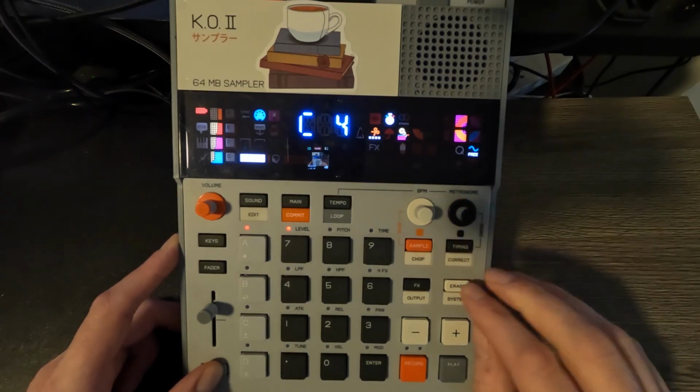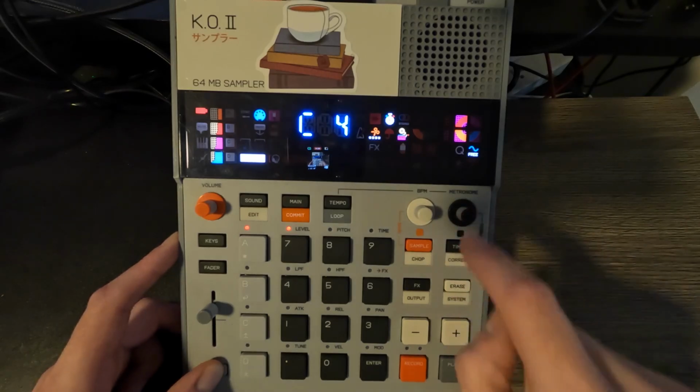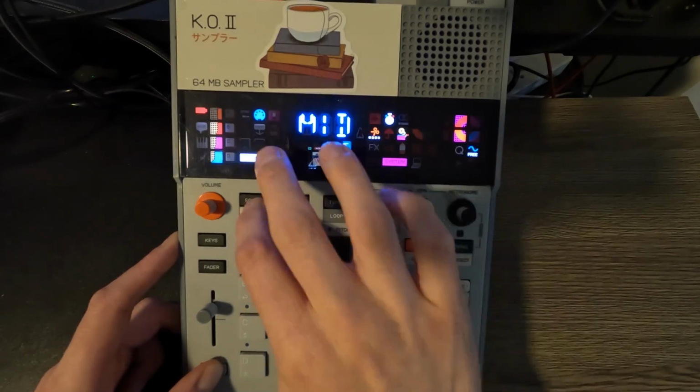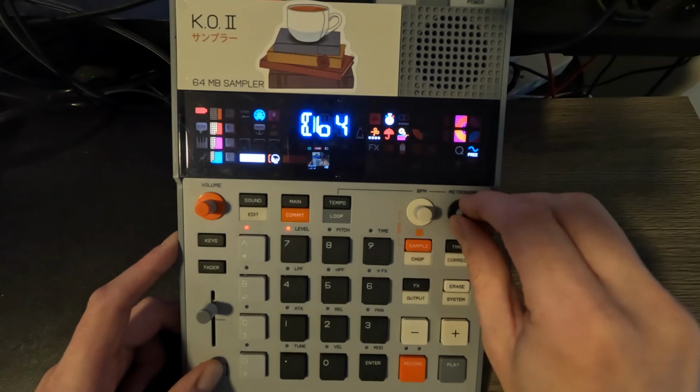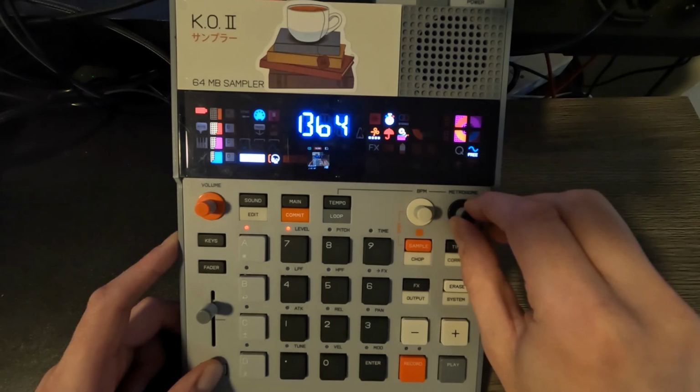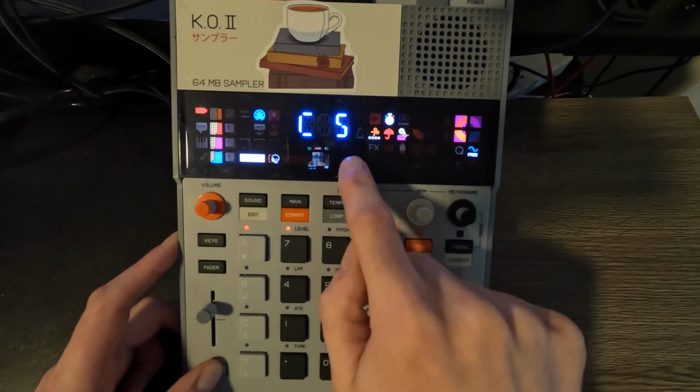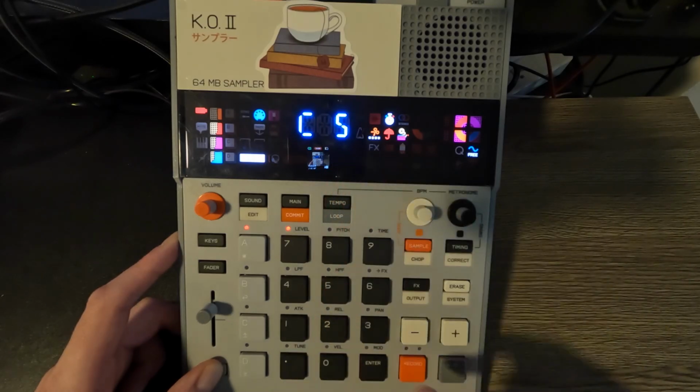to C5, because actually, believe it or not, I have to reset this knob, so I'm going to go to System. Believe it or not, this is opposite. So if I increase the root note to C5, it's going to make this an octave lower than it was.